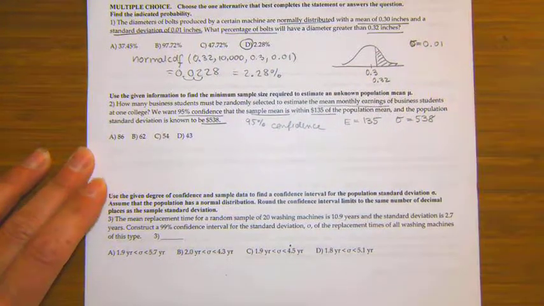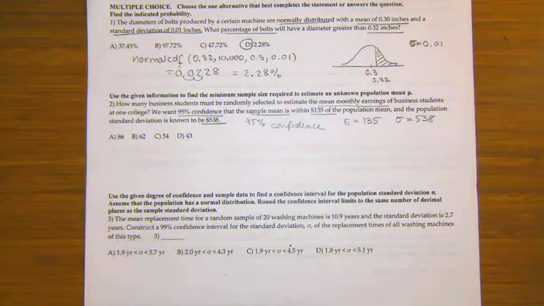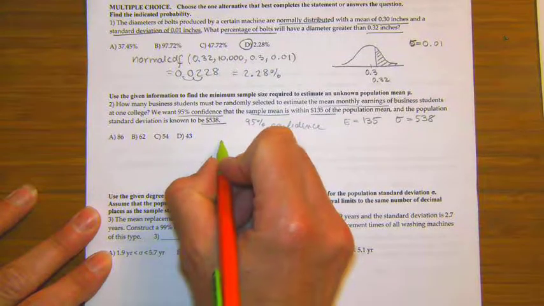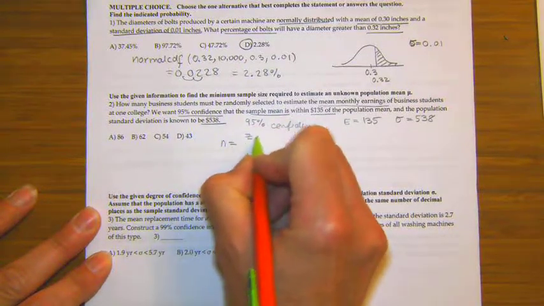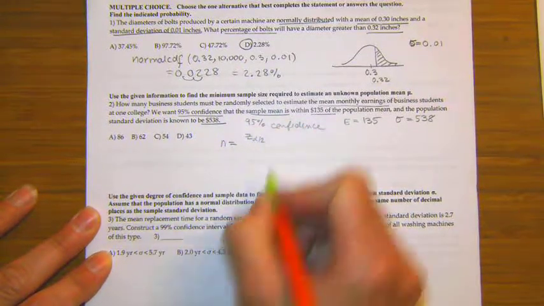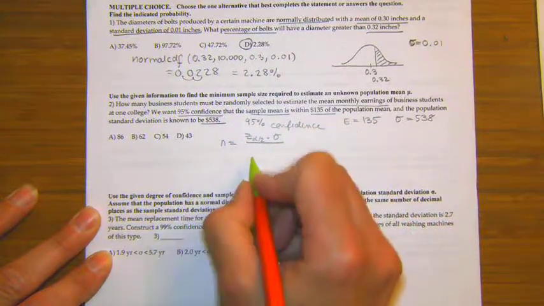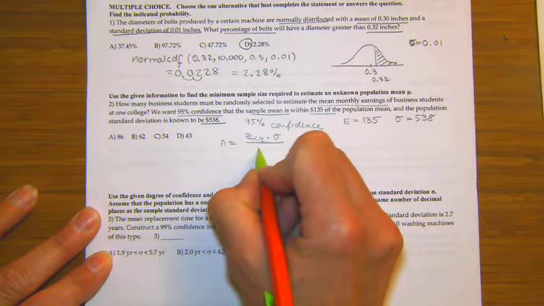Okay, so to find our sample size, and you are allowed the formula sheet, which is that last page on the Chapter 7 handout, you have the formula n is z alpha half times sigma divided by your margin of error, and all that squared.